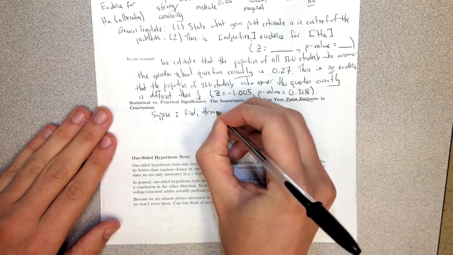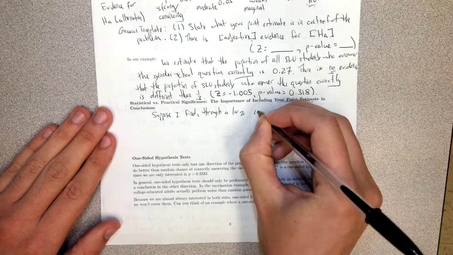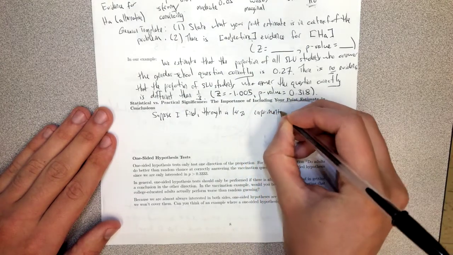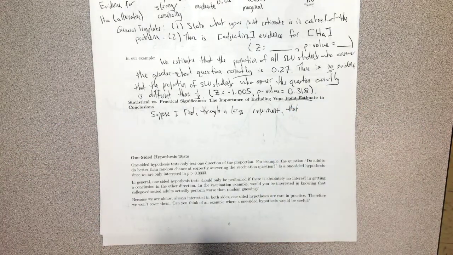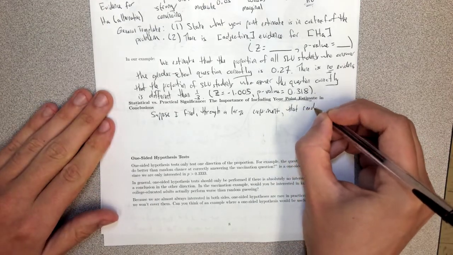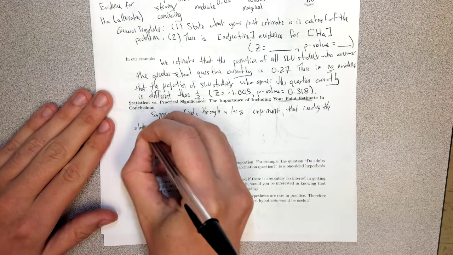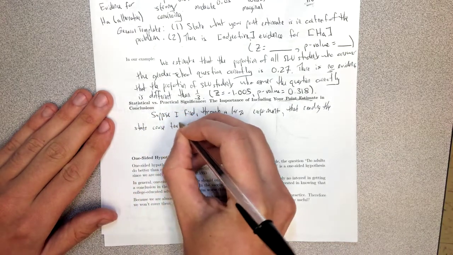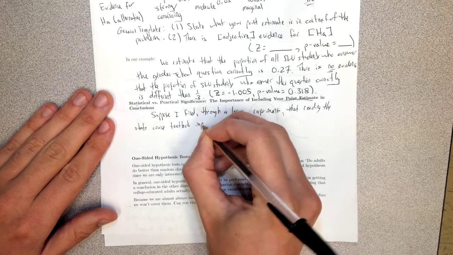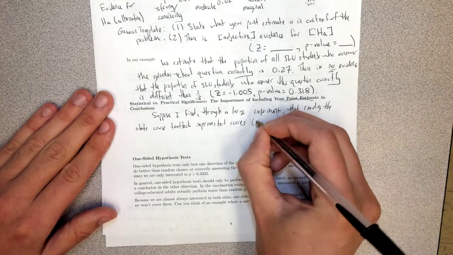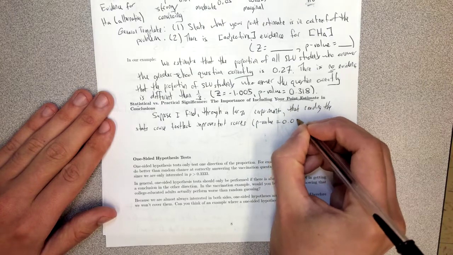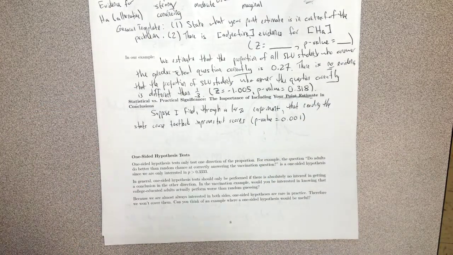And so we're going to suppose that I find through a large experiment that, let's say, reading the stats course textbook improves test scores. We'll say that through this study, my p-value is really small, 0.001, indicating that there's a lot of evidence, or convincing evidence, that reading the stats course textbook improves test scores.